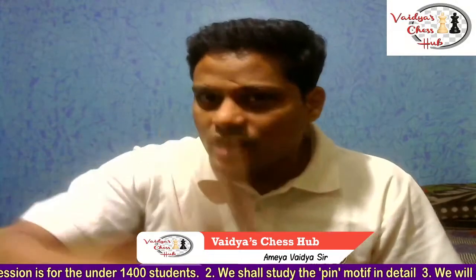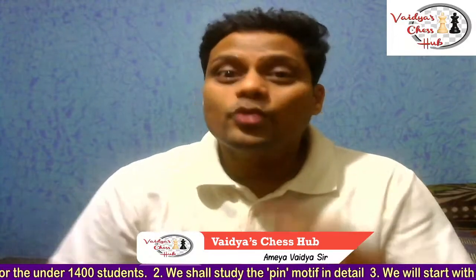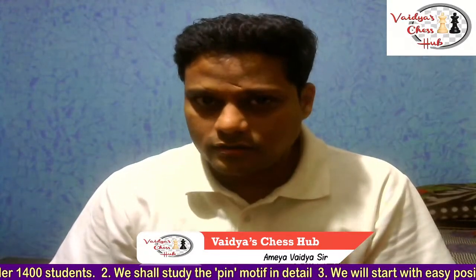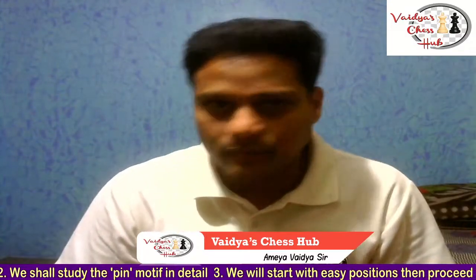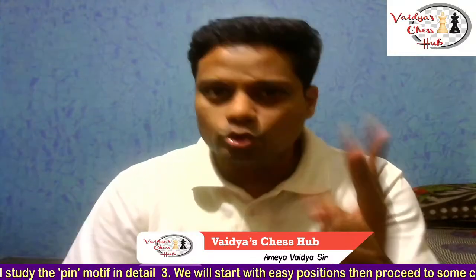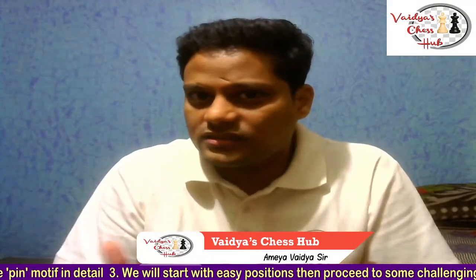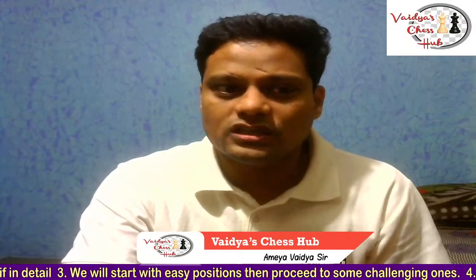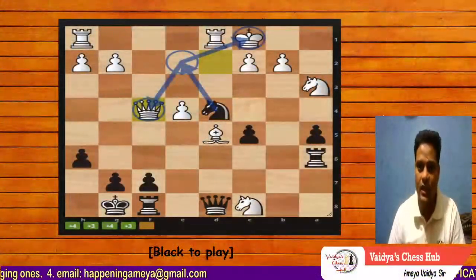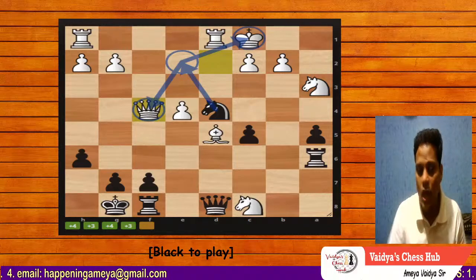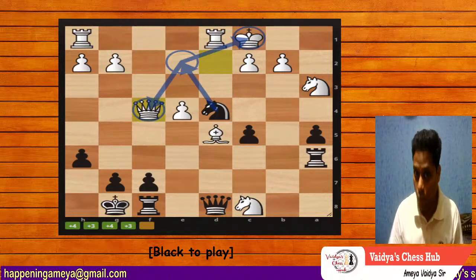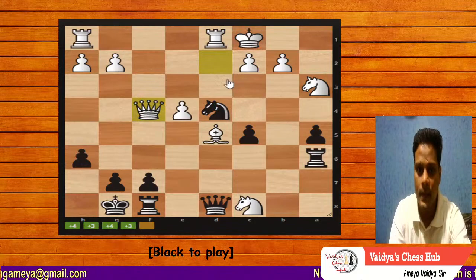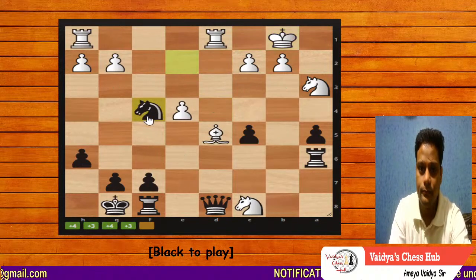For example, in this position, what did we see? There was the pin idea, and later with a nice sacrifice, we actually managed a fork. And what's a fork? When a piece attacks two or more pieces at the same time. But in this position, you can see that there is a knight fork. The knight is attacking the king, it's a check, and also attacking the queen on f4, which we eventually will win. All right then.